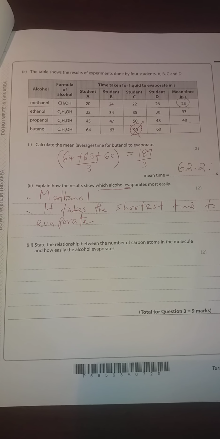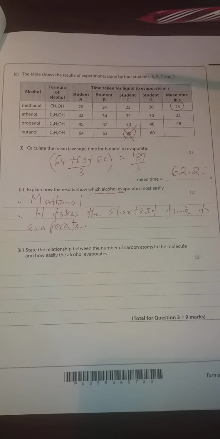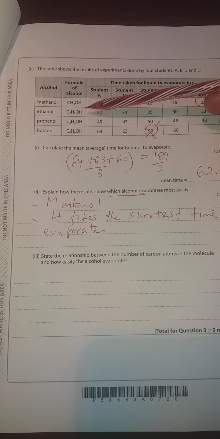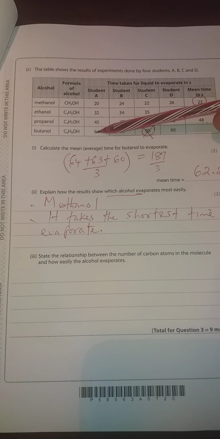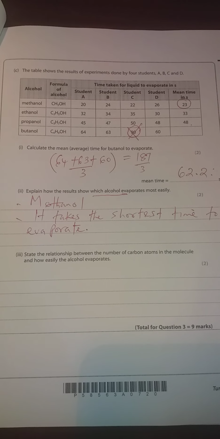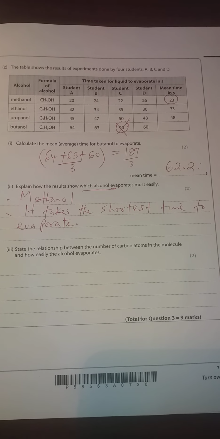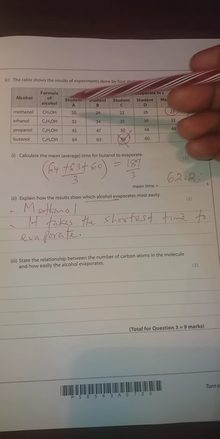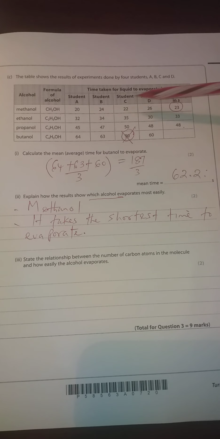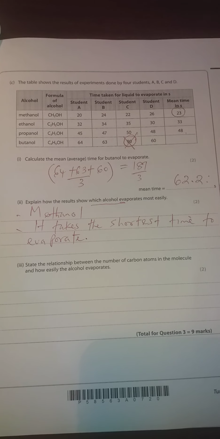State the relationship between the number of carbon atoms in the molecule and how easily the alcohol evaporates. The number of carbon atoms. You can see we move from methanol, we go to ethanol, we go to propanol, we go to butanol. From there, we can check the number of carbon atoms. As we go down, the number of carbon atoms are what? Are increasing. And as the number of carbon atoms are increasing, the mean time taken is also what? Is also increasing. Meaning, the less the number of carbon atoms, the easier the alcohol does what? Evaporates. But when the carbon atoms are more, the alcohol takes more time to do what?